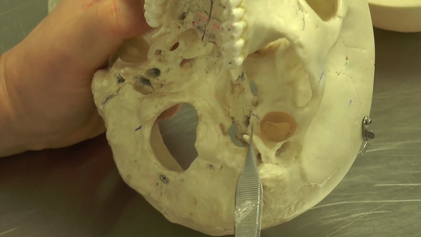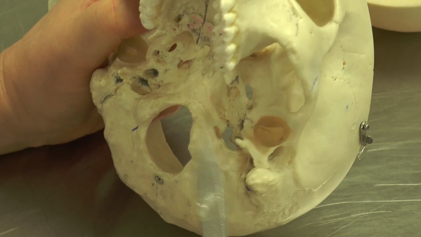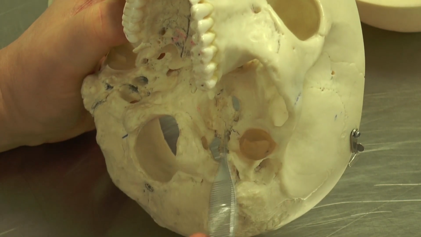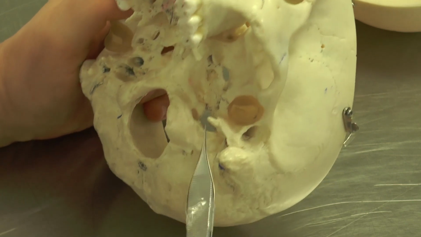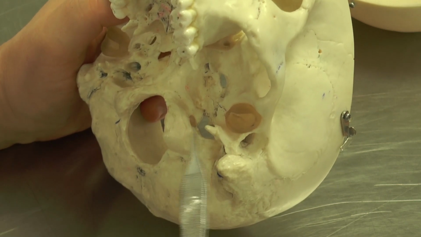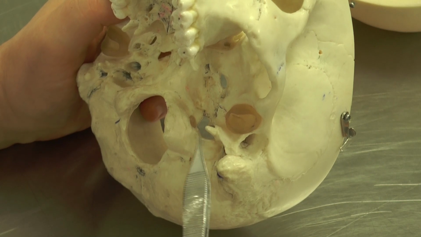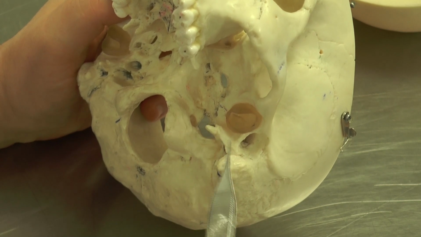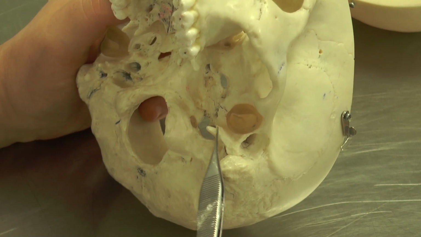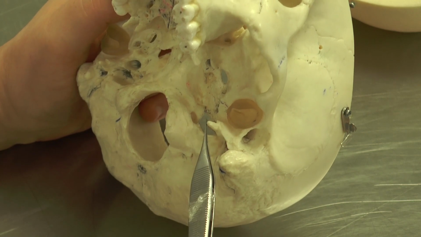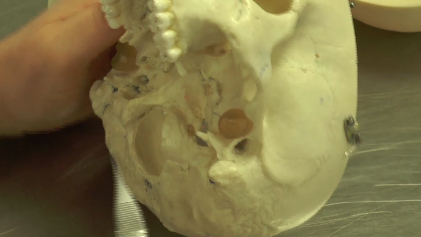What else do we have here? We have the styloid process, okay. We have the styloid process here, and 2 ligaments and 3 muscles attach to the styloid process: the stylohyoid ligament and stylomandibular ligament, and 3 muscles, the styloglossus, stylohyoid, and stylopharyngeus muscles, originate from the styloid process.